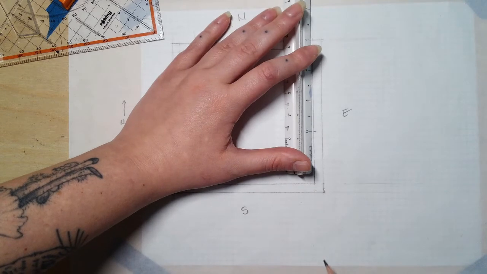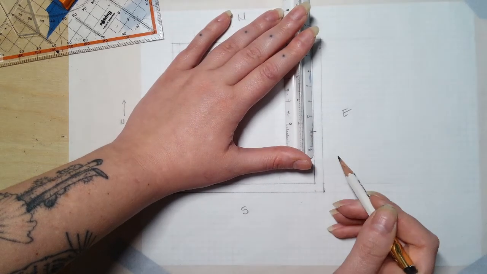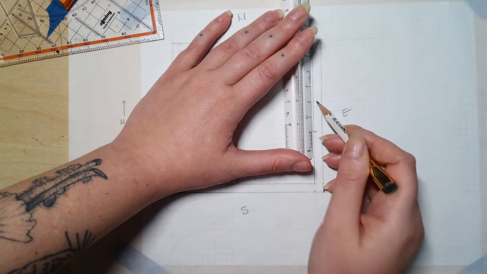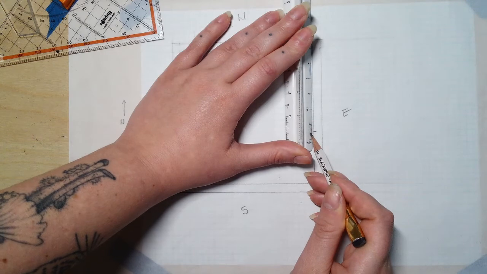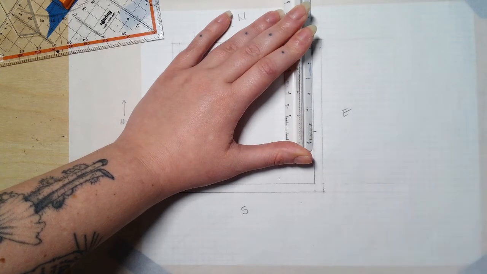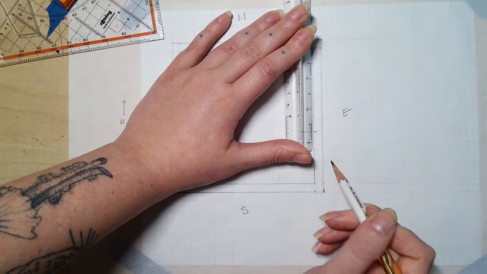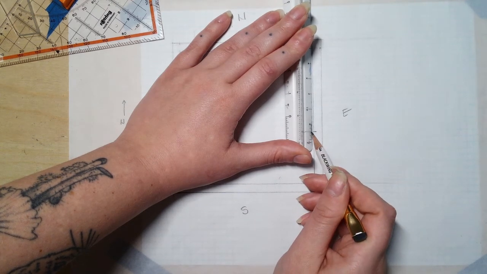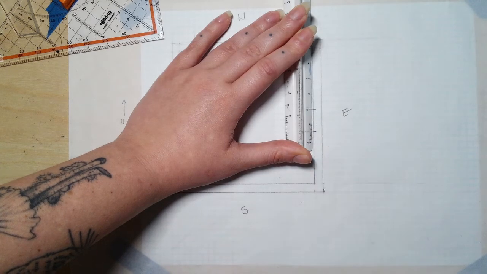So in this scenario, rather than line up my 0 here and then try to measure out, I'm going to line it up with 6 inches. Since I'm going to have to go 1.5 feet on each side, I'm lining my 6 inch up with my center. So that's giving me 6 inches. And then I'm just going to measure to 1 foot.